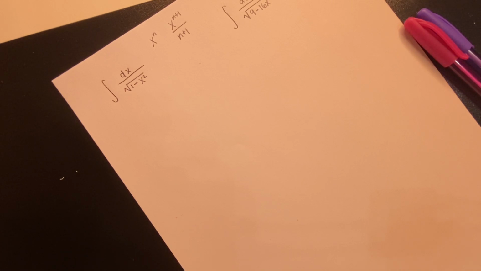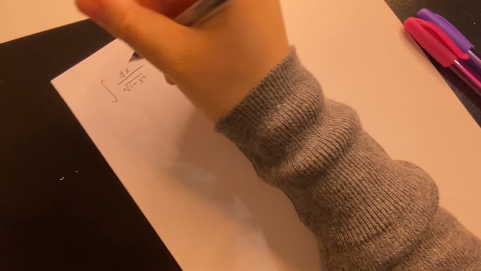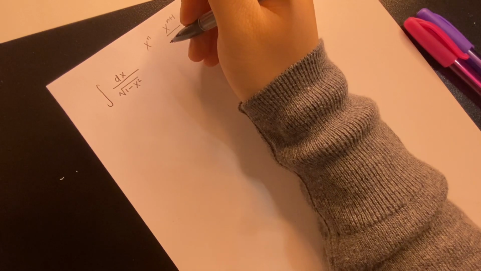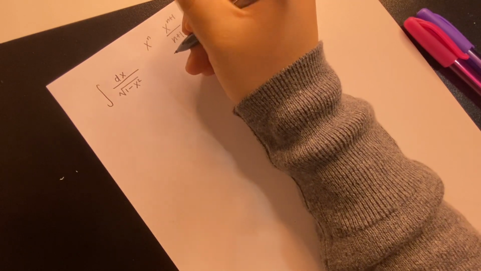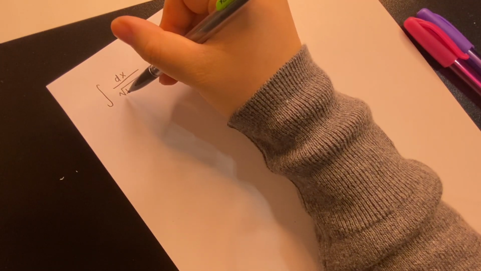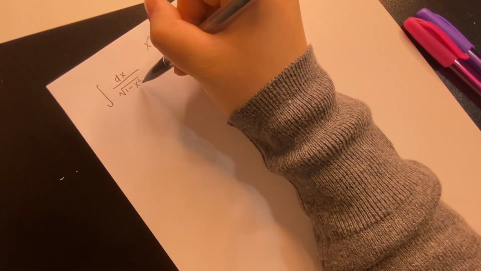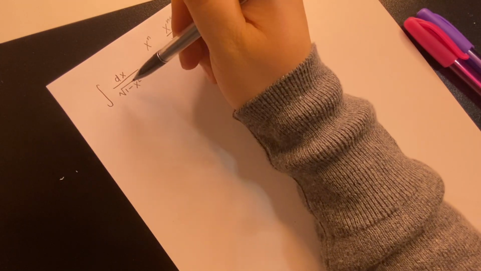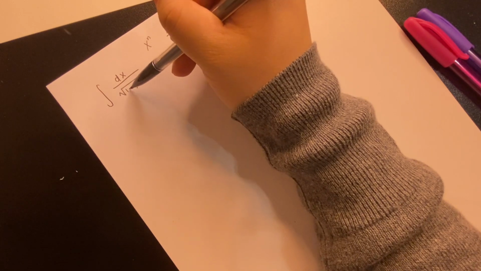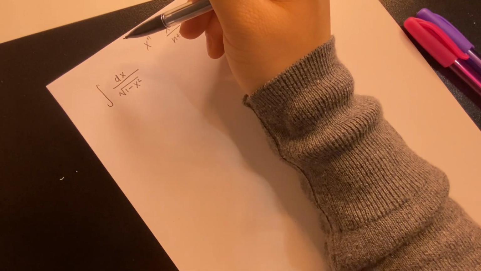And we've also talked about U substitution, which is where we try to simplify this whole thing in terms of u. So we change a variable. So we might, let's say, try to set u to equal 1 minus x squared so that we'd have the square root of u, which might just be easier to deal with.